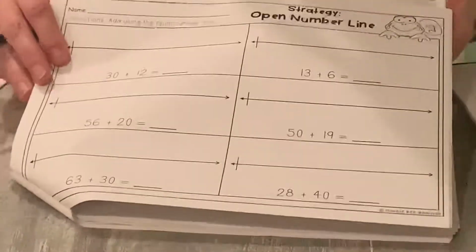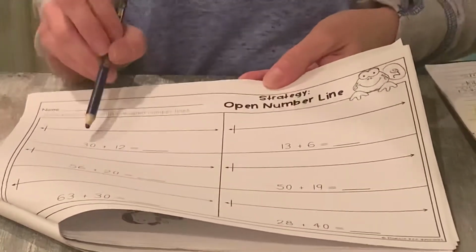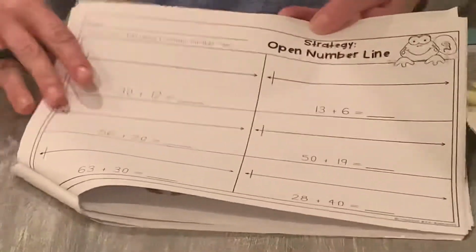Go back and watch the video from yesterday. And now I would like for you to turn to page 26. Right here it has a frog on it, because we know frogs love to hop. And you're going to try an open number line, okay?